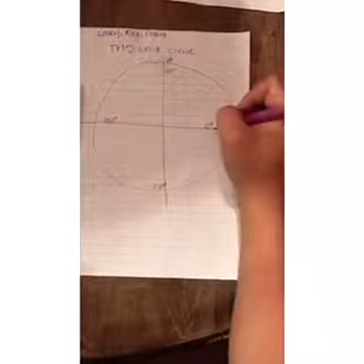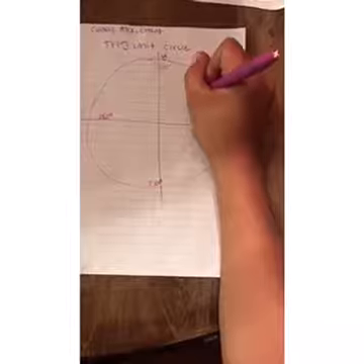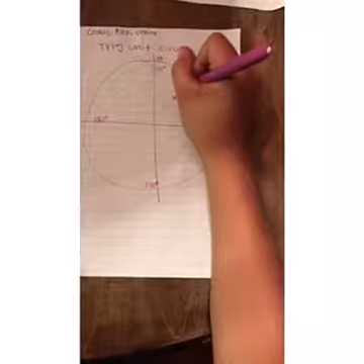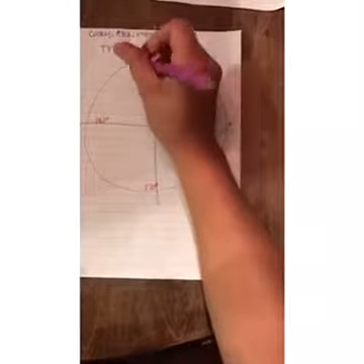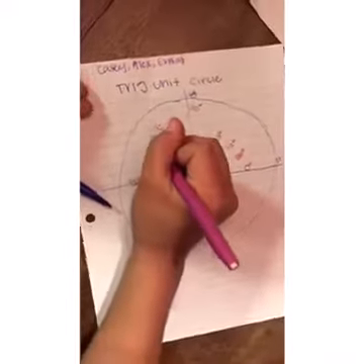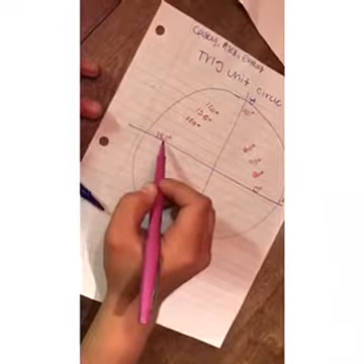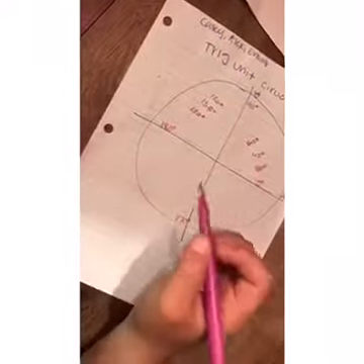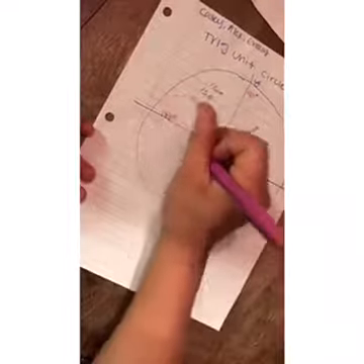So from this line, it's always gonna be 30 degrees. And then 15 above it will be 45, and then 15 again will be 60, and then another 30. And then the same pattern goes for around the whole circle. So this one would be 120, 135, 150, and then 30 degrees from this line to the 150. And then you just do the same thing for each quadrant.